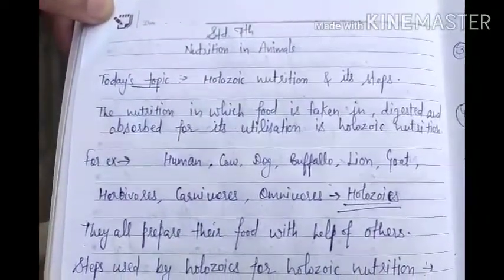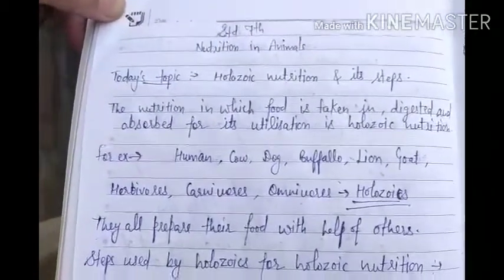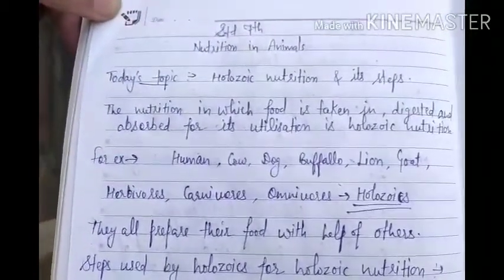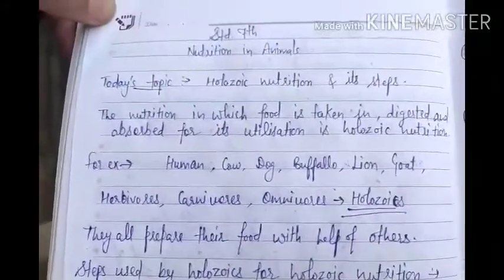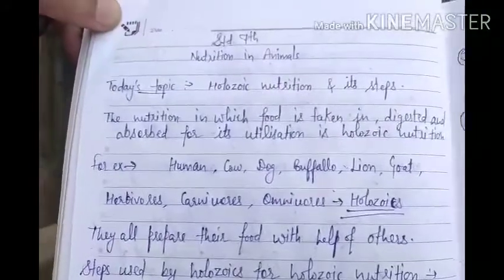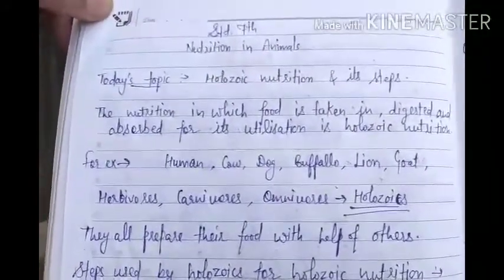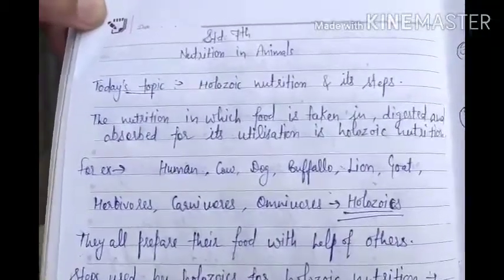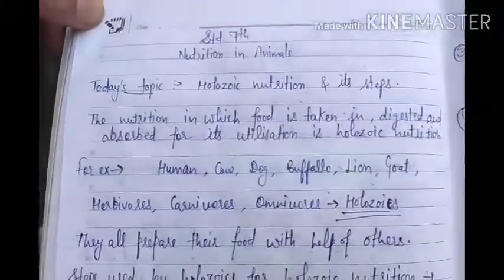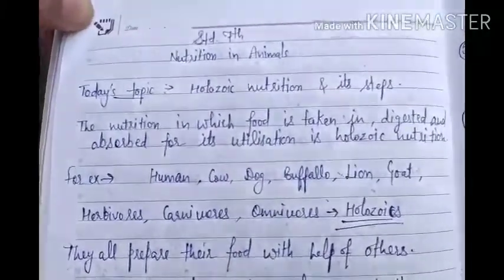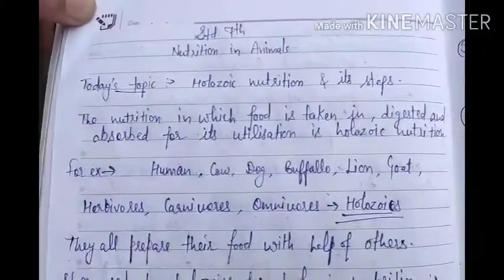It means we are holozoics, like human, cow, dog, buffalo, lion, goat. These are holozoic, meaning they depend on others for their food. In this way they are heterotrophs, but the nutrition they use in their body is called holozoic nutrition.